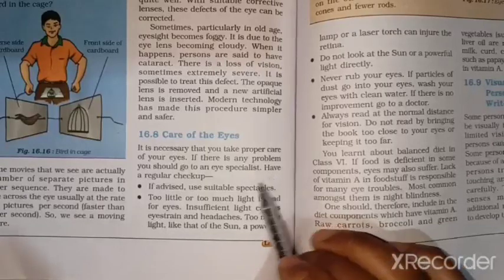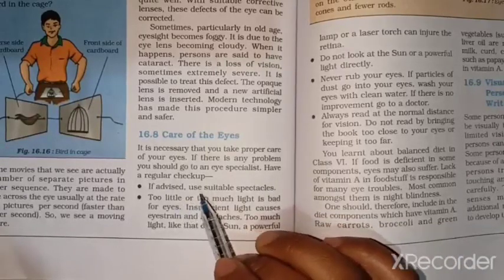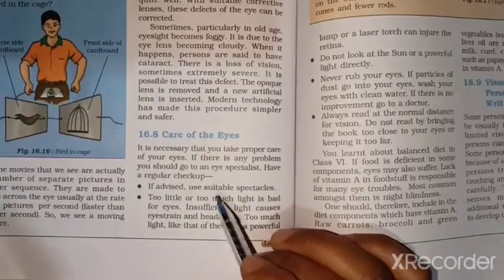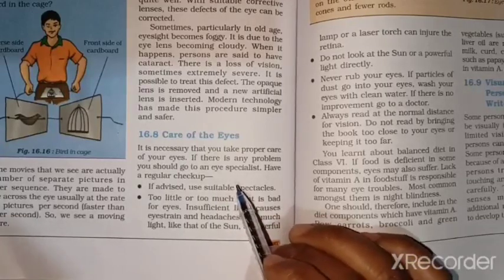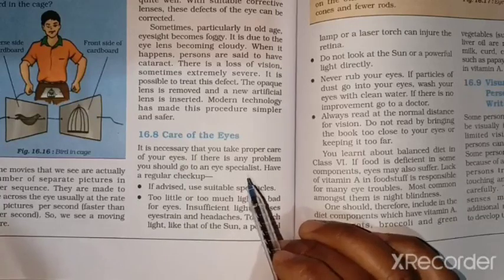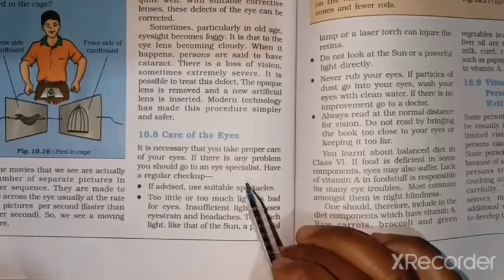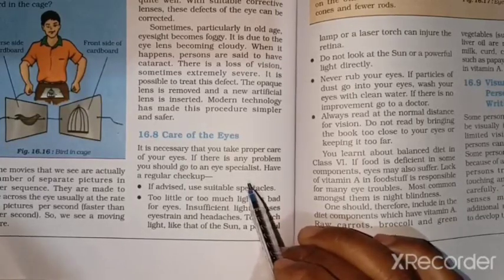So you should have a regular checkup. If we have any problem with our eyes, we can consult an eye specialist, that is an ophthalmologist, for a regular checkup.